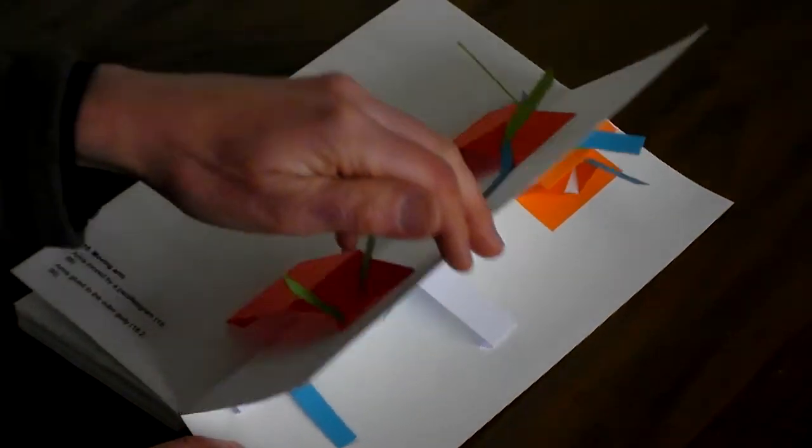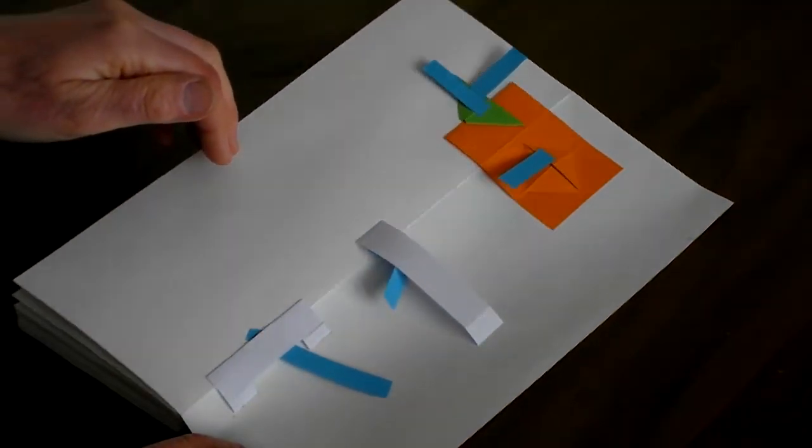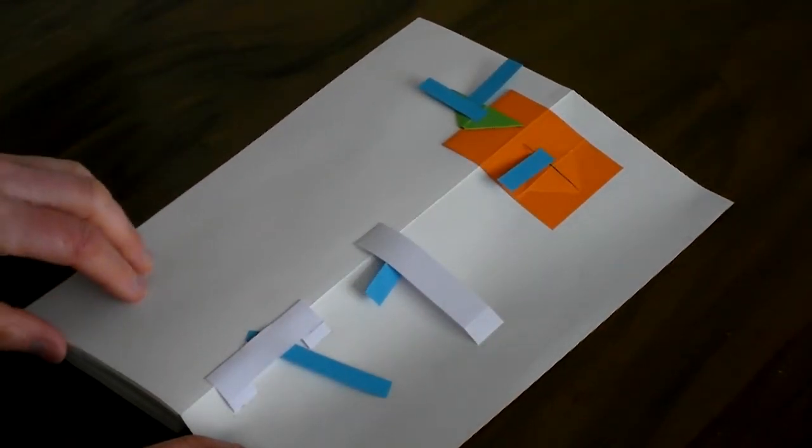And here are some more variants on moving arms. A bit of trouble with the one in the middle.